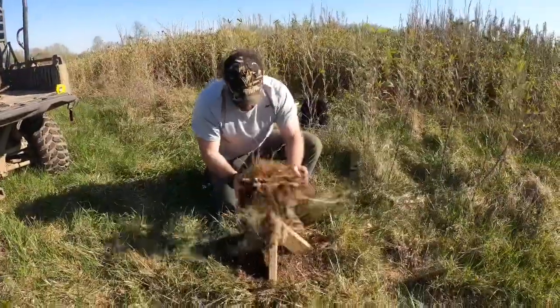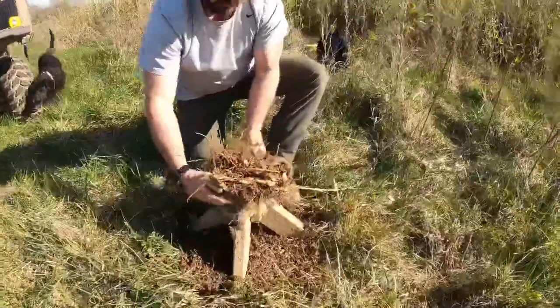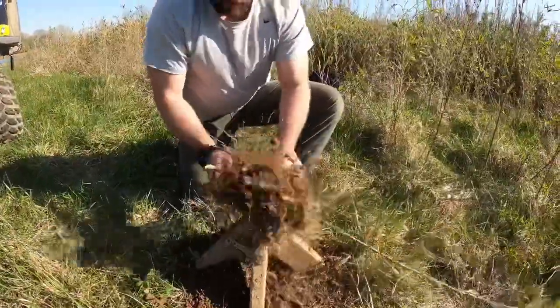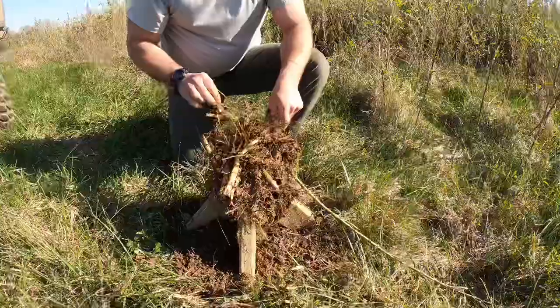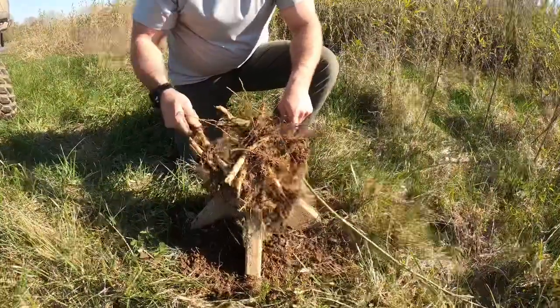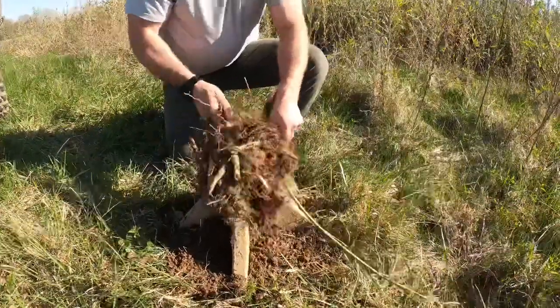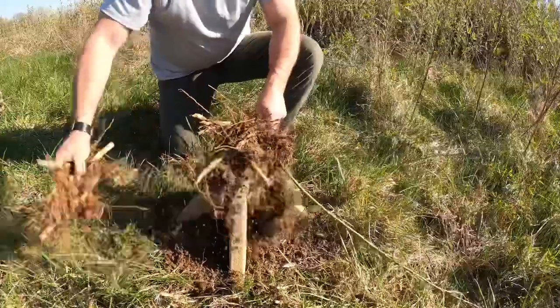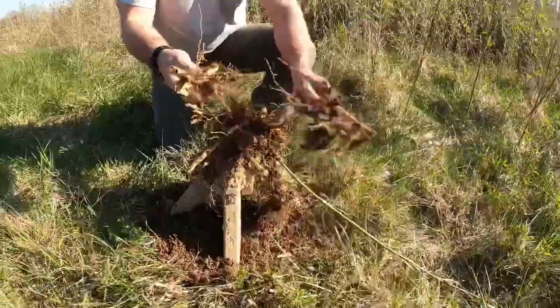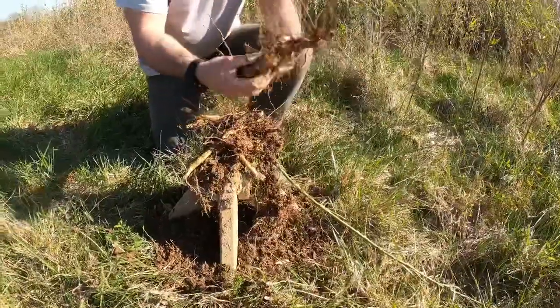You can see how dense these rhizomes are underground. And the reason they want this species restored is for water quality benefits. If you look at that, that's just a dense blanket of rhizomes in the upper 6 inches of the soil. So you can imagine what that does for soil stabilization. They plant these in riparian zones.